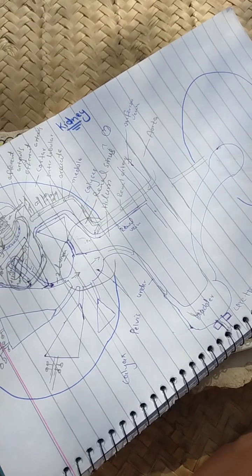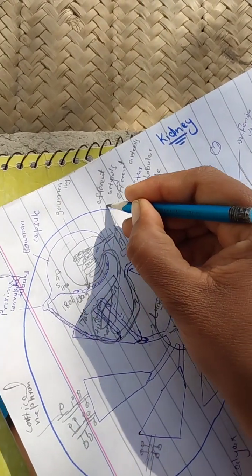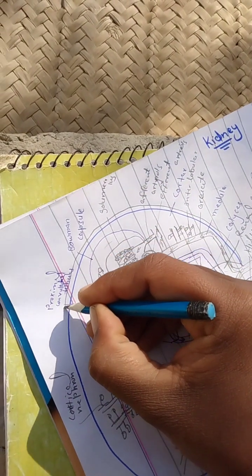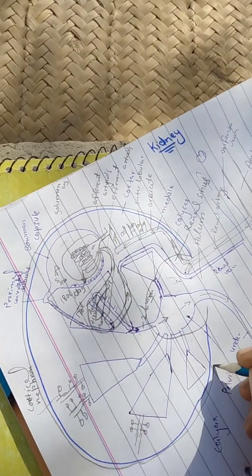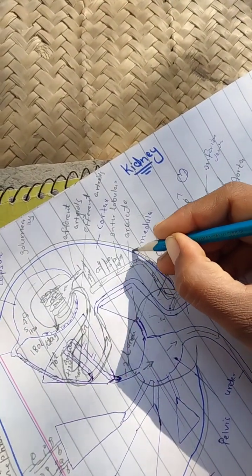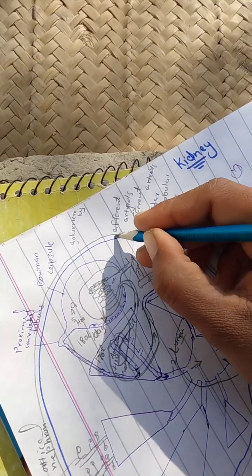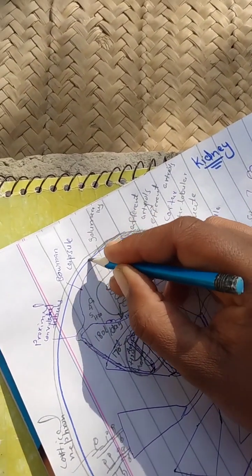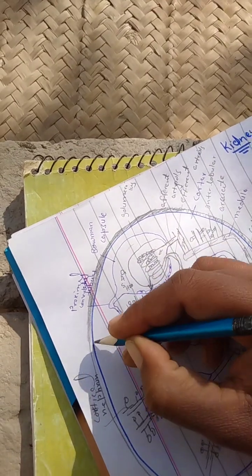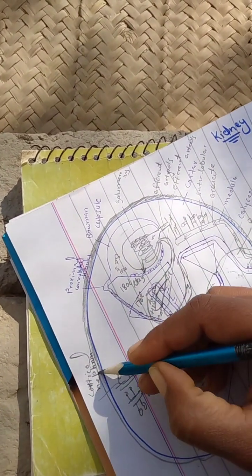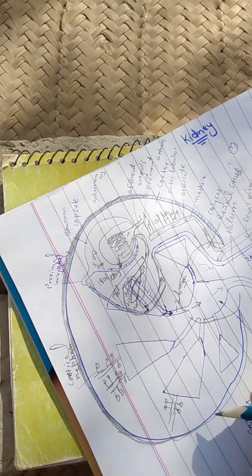This is our kidney. The uppermost layer of the kidney is called the renal capsule. It is a thick fibrous tissue made up of the protein collagen, a tough protein that surrounds the kidney.